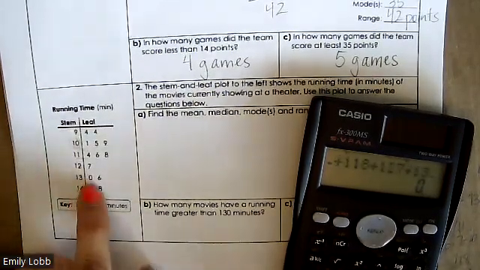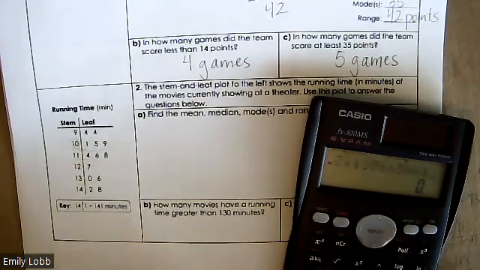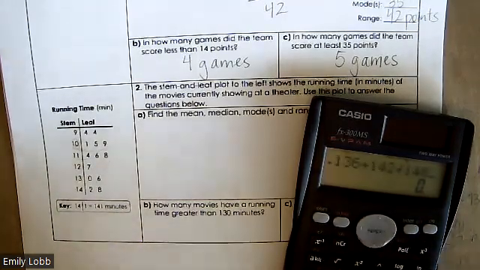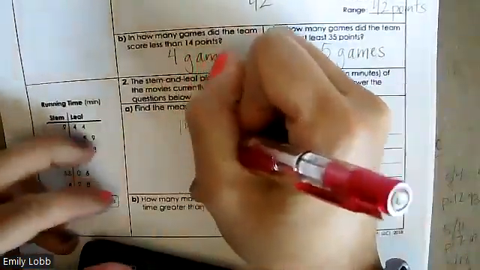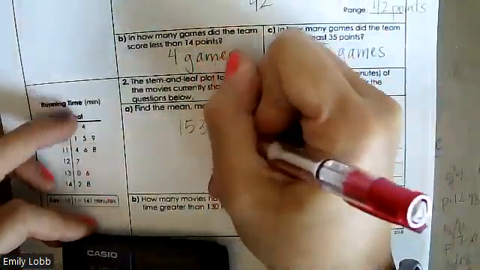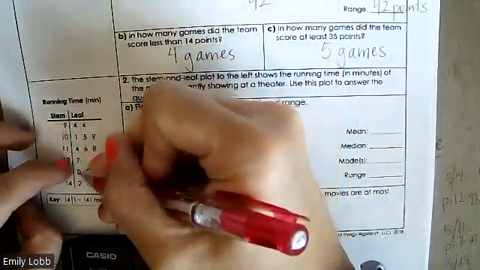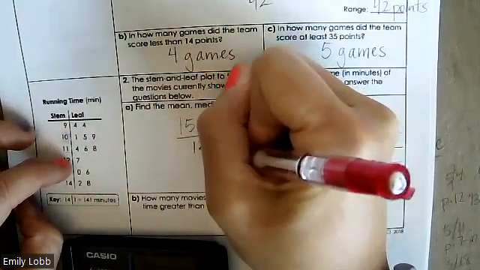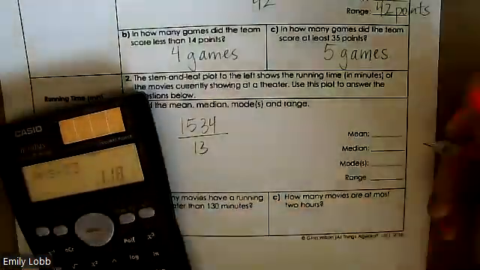That 0 stands for 130, right? Whew, that's a big number. 1534, and I'm dividing it by 2, 5, 8, 9, 10, 11, 12, 13 to get my mean. 118.